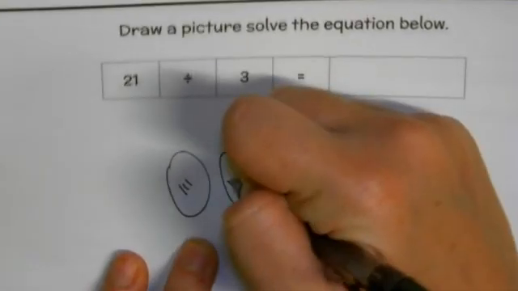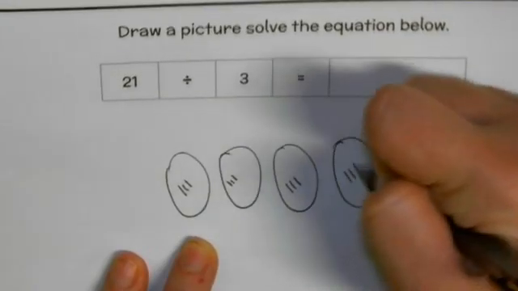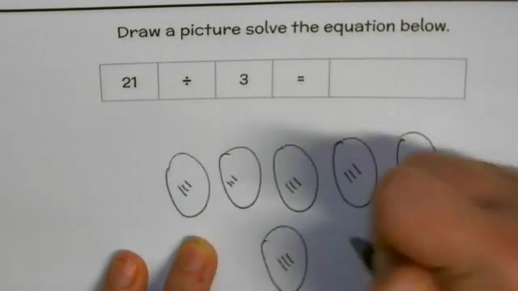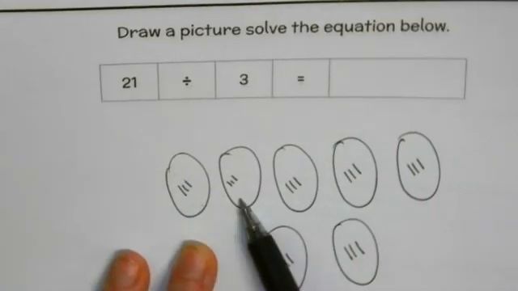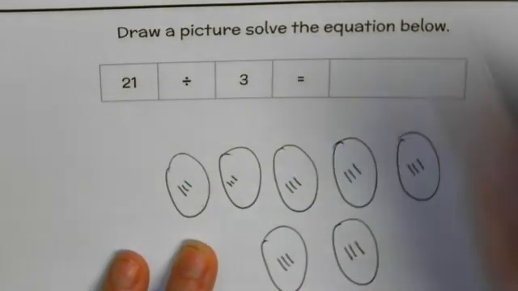3, 6, 9, 12, 15, 18, 21. So how many groups did I need? 1, 2, 3, 4, 5, 6, 7.